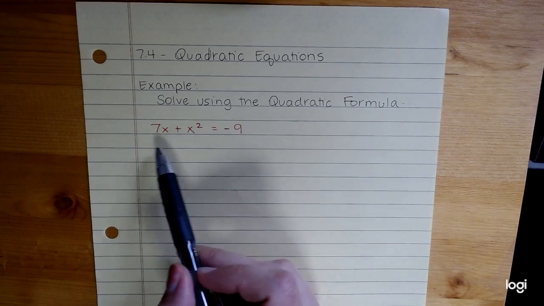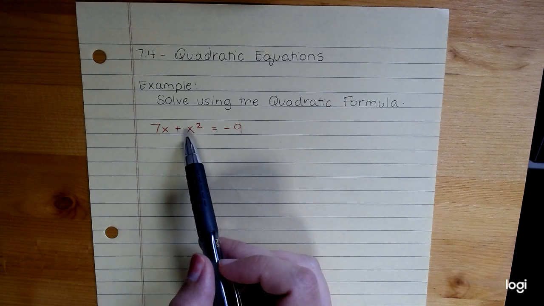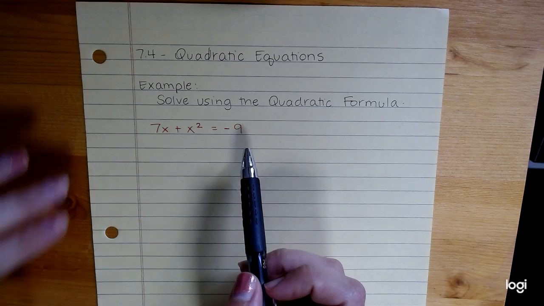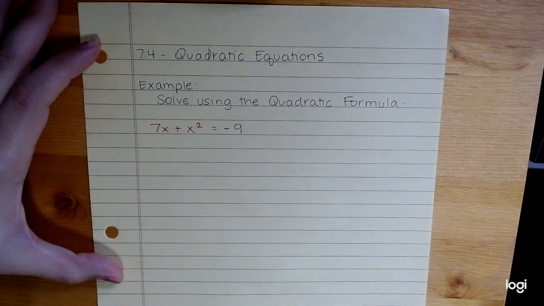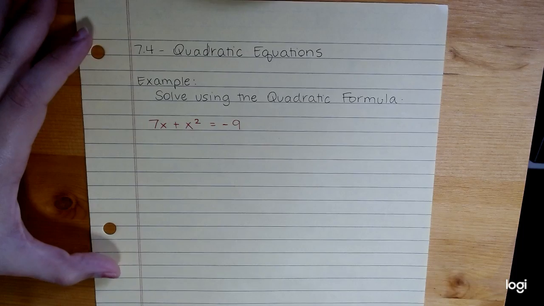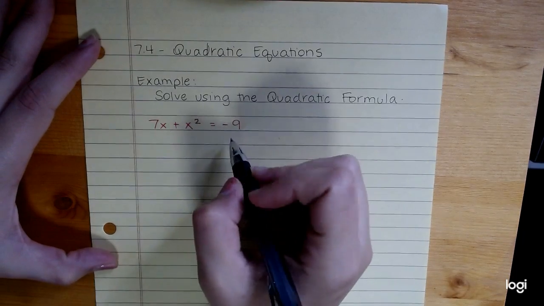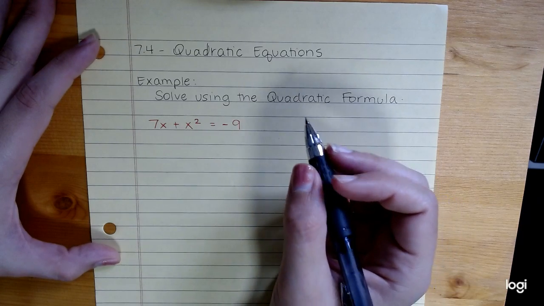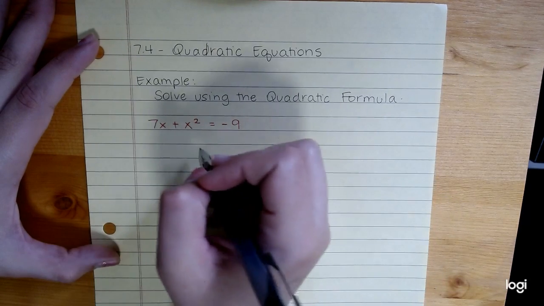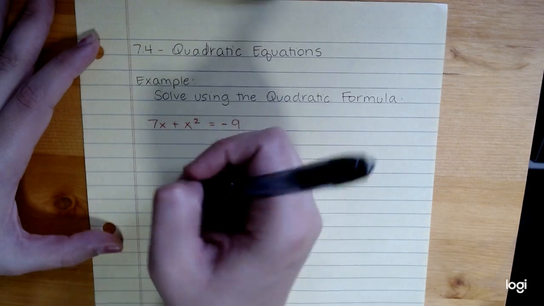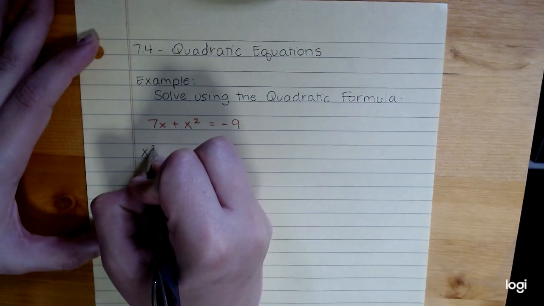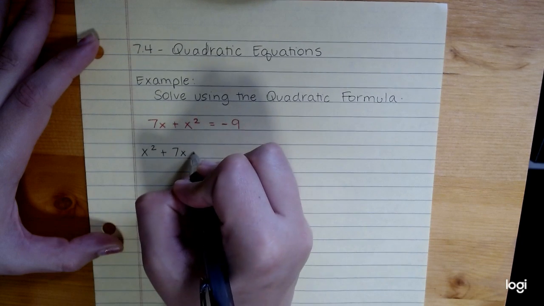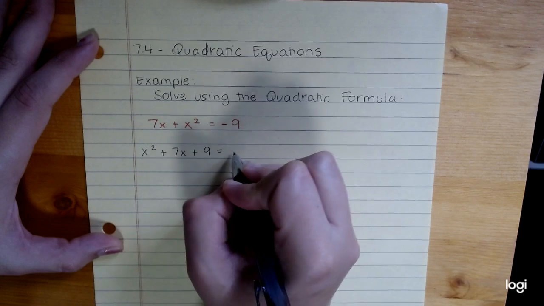Now, right now, it wants us to find where the value of 7x plus x squared is equal to negative 9. The quadratic formula is not useful for this form. Again, we must write it in our standard form. So to do that, you're going to need to make the value on the right-hand side 0, and we're going to do that by adding 9 to both sides. And at the same time, we're also going to reorder these terms for us. So x squared, because we want that square term to come first, plus 7x plus 9 is equal to 0.